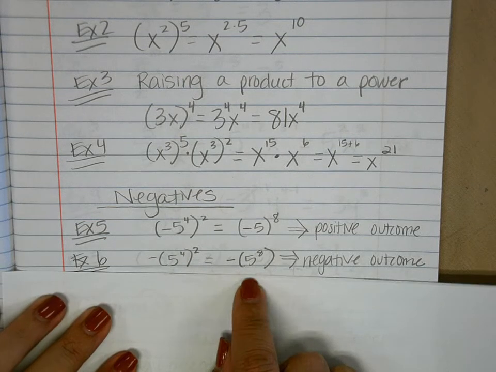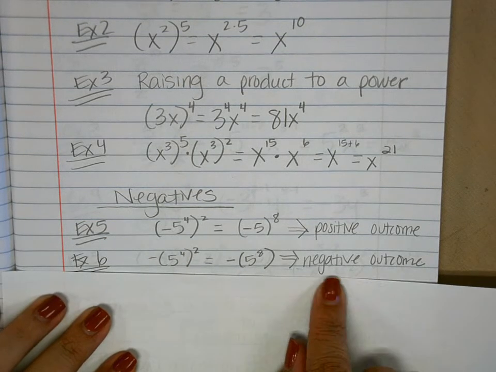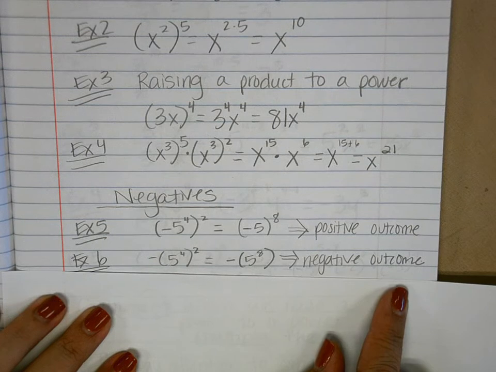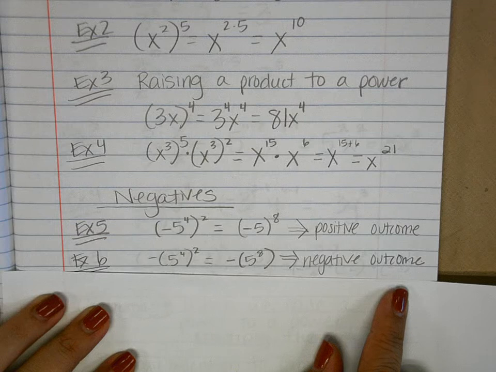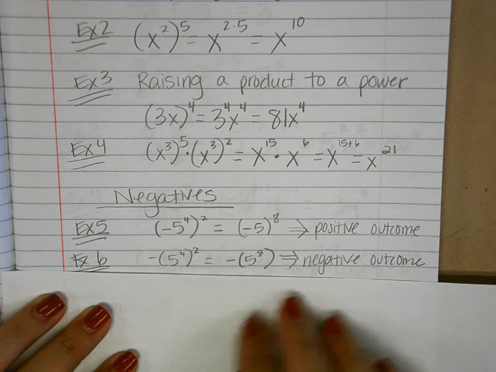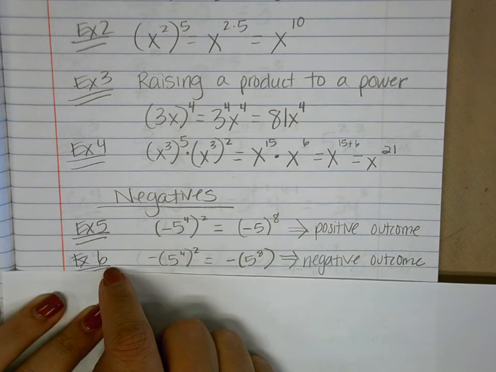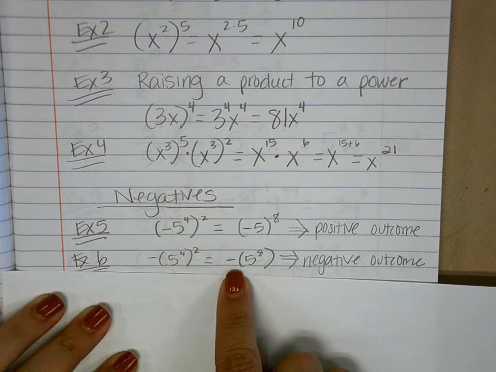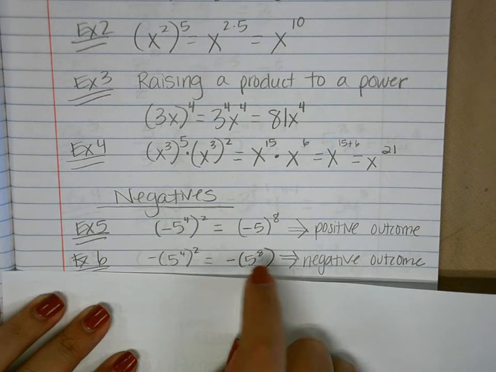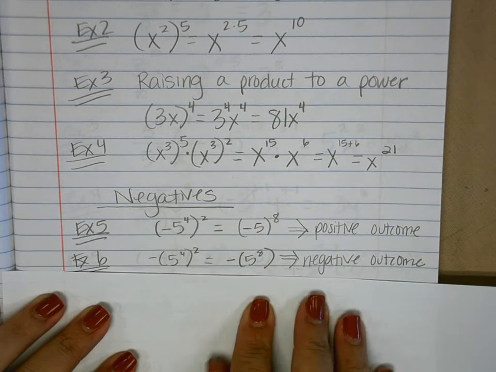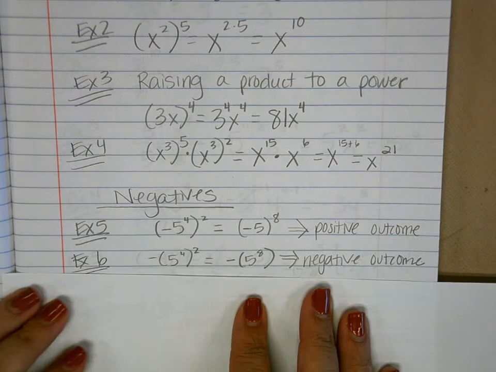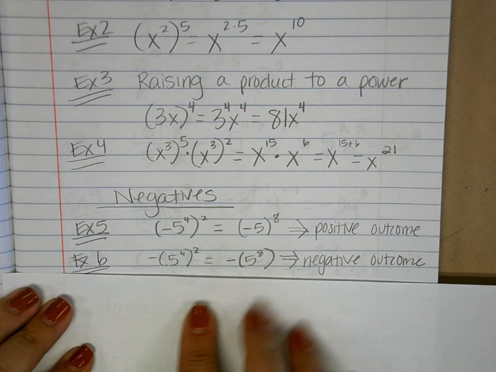So this one would give us a negative answer, a negative outcome. And most of the time, they'll give you example 6 on a test or a quiz, just to see if you realize that the negative is not inside the parentheses. Most of the time, this is the kind of problem you'll see.